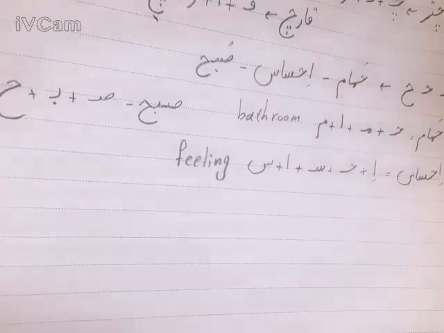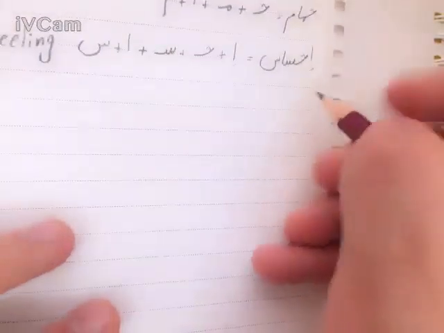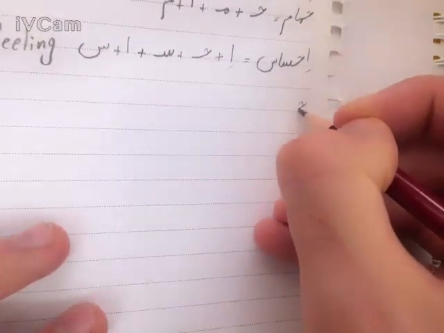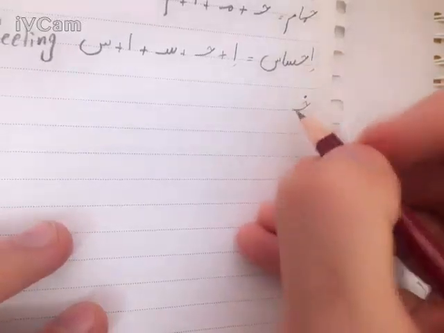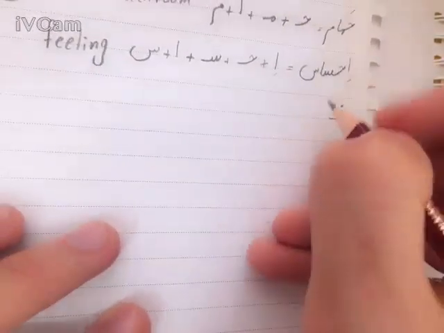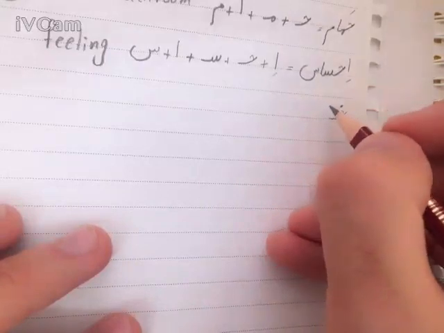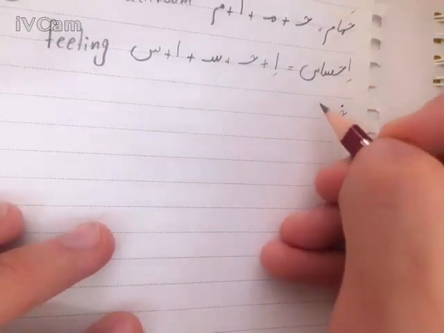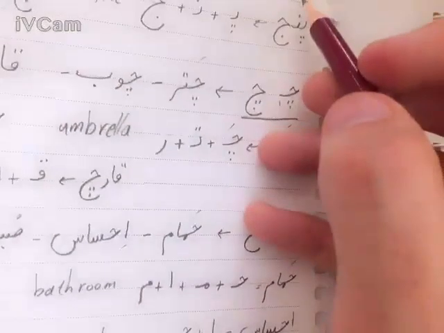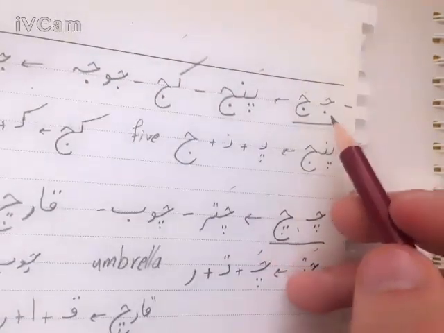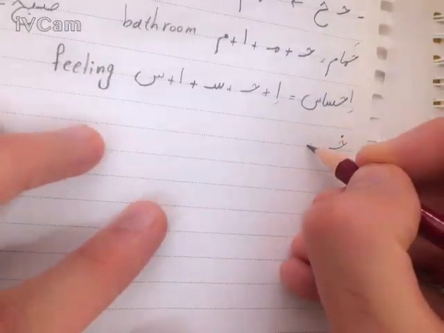Okay, let me sharpen my pencil. Okay, the last sibling is he. This one is he. And you see it has a dot above it, unlike J, which had the dot below it.